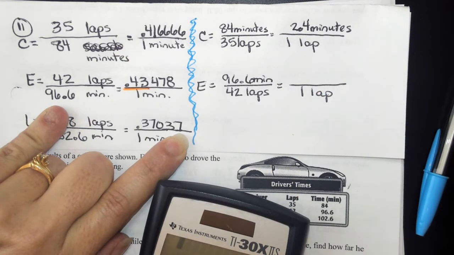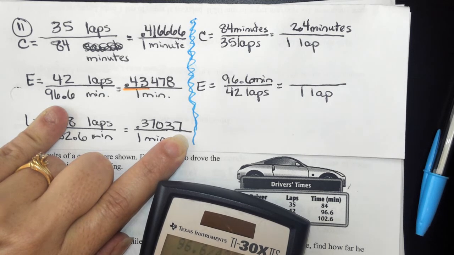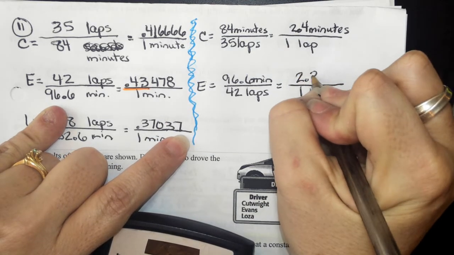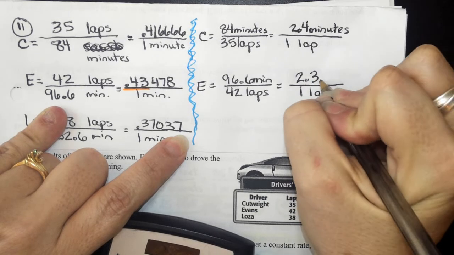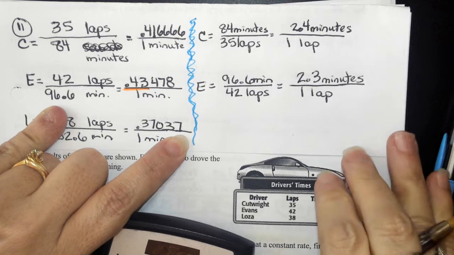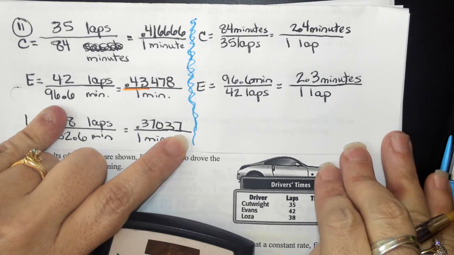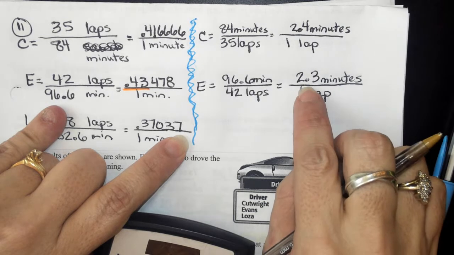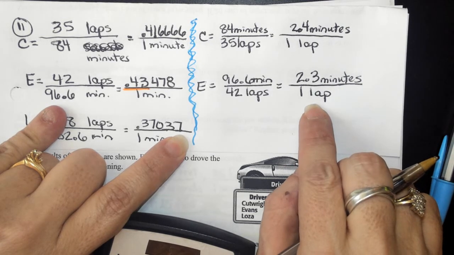Well, if I divide 96.6 divided by 42, it'll be 2.3. So it takes this guy 2.3 minutes to do a lap. Right now, can you see who's faster? Just on those two, yes, because you want fewer minutes per lap.